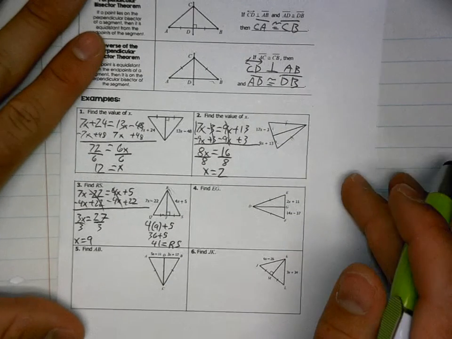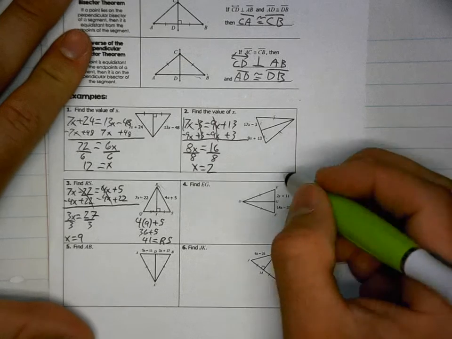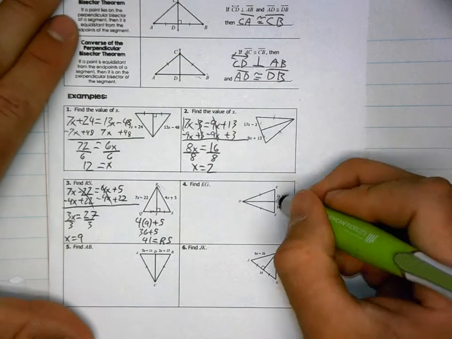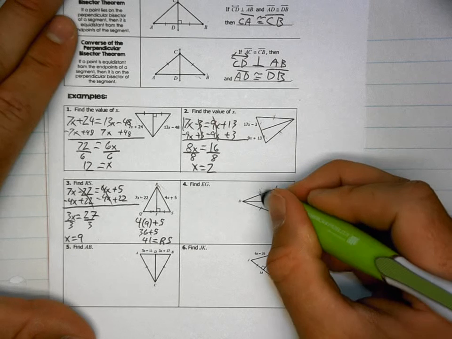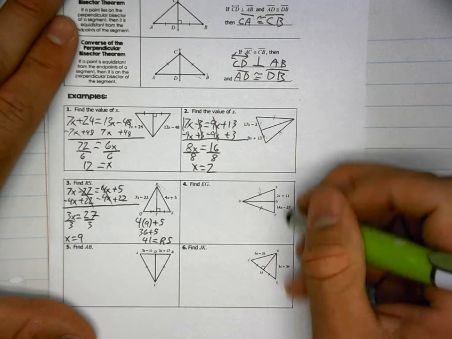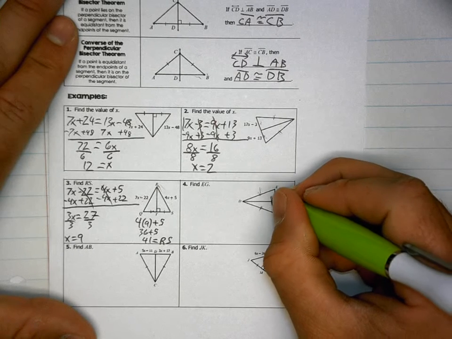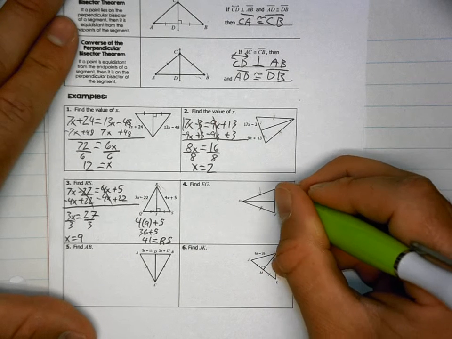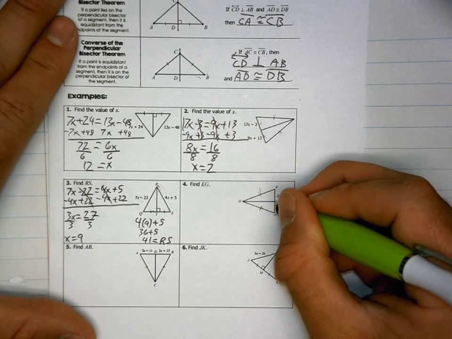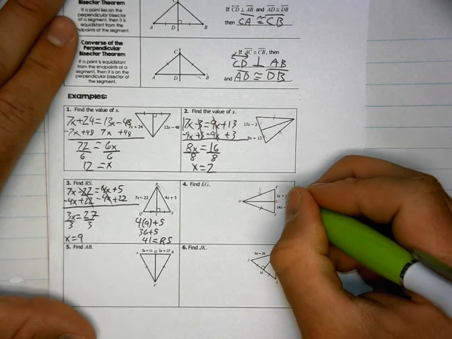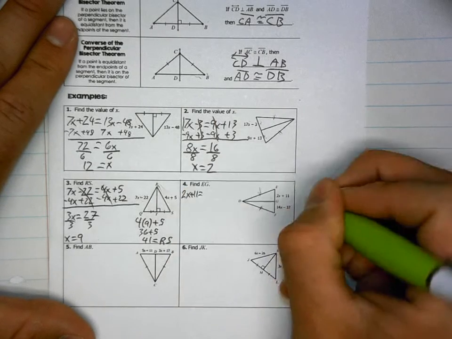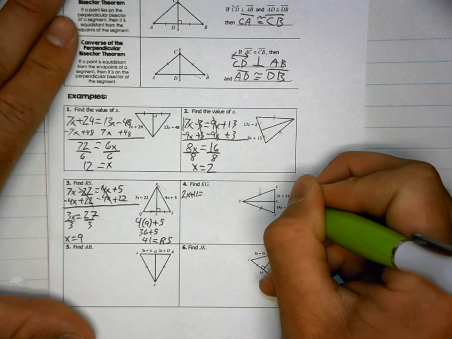Example 4. Again, converse of the perpendicular bisector theorem. We're told that these two legs are congruent, or the hypotenuses. So we know that this is going to be a perpendicular bisector, creating two equal segments on this line. So 2x plus 11 is also going to be equal to 14x minus 37.